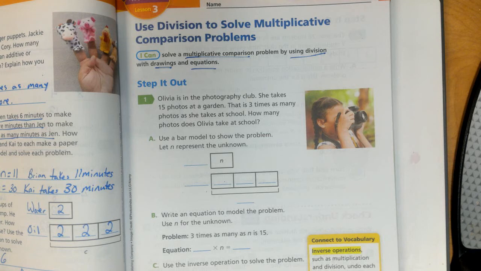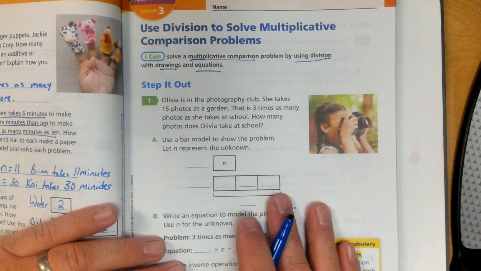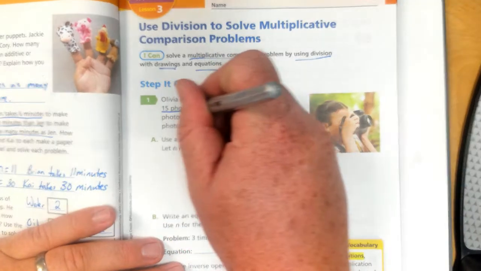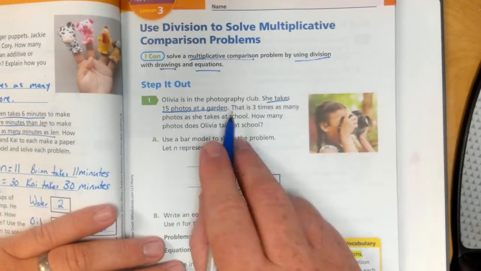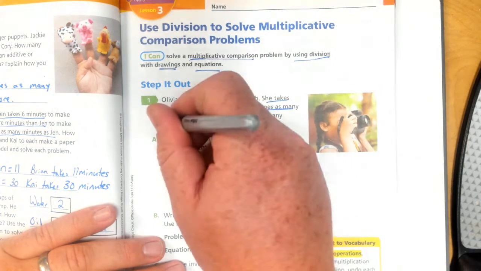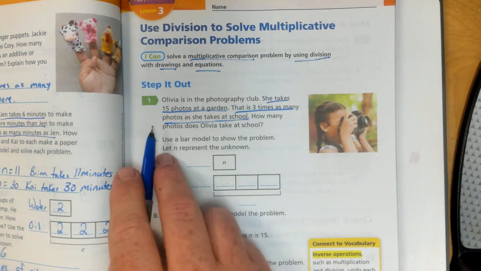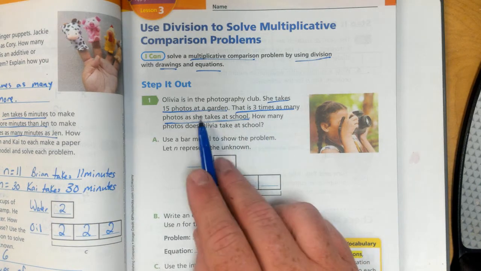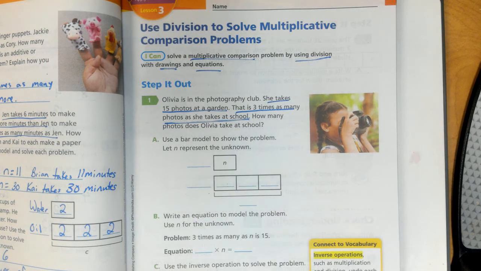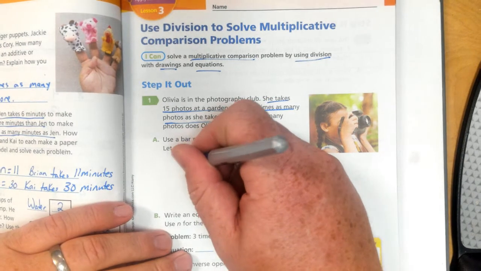Alright, it says Olivia is in the photography club. She takes 15 photos at a garden. That is 3 times as many photos as she takes at school. How many photos does Olivia take at school? So I always start out by asking myself, did she take more photos at school or at the garden? Well, I'm going to start to do a little surgery on my problem here. It says she takes 15 photos at a garden. That number, 15, is 3 times as many photos as she takes at school. So school is the unknown number.